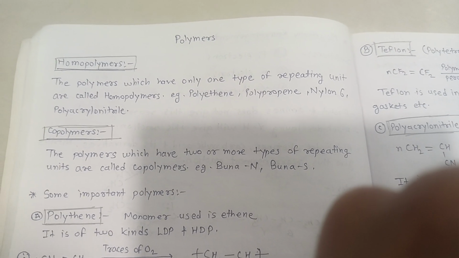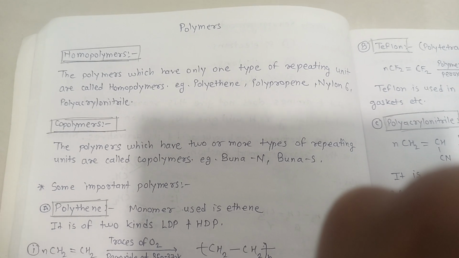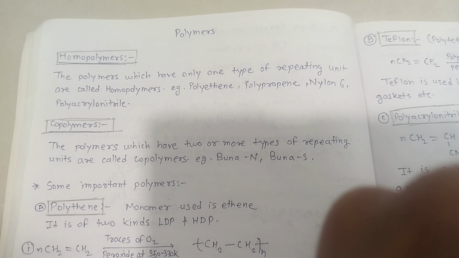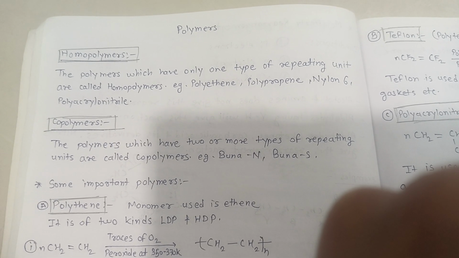Hello guys, last lecture we studied about classification of polymers. Today we are going to study about some important polymers which are used in our day-to-day life. Before that there are few definitions.